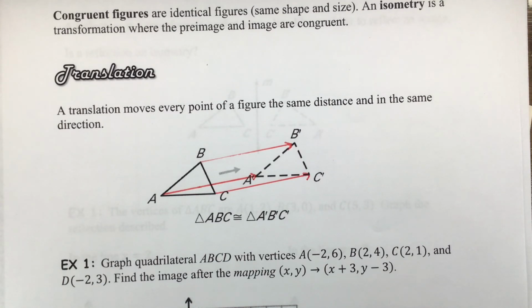So a way to do translations, which is a bit of a trick when you actually do this, is not to translate the whole figure, but to just look at the individual points, translate those to the new locations, and then just connect the figure together.